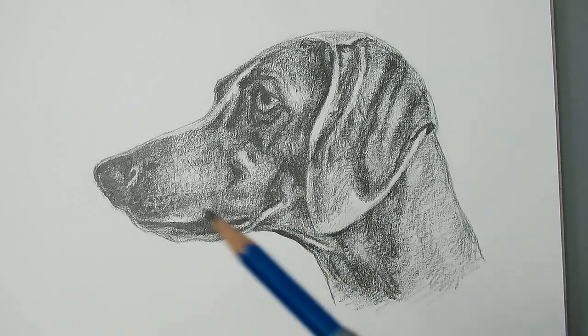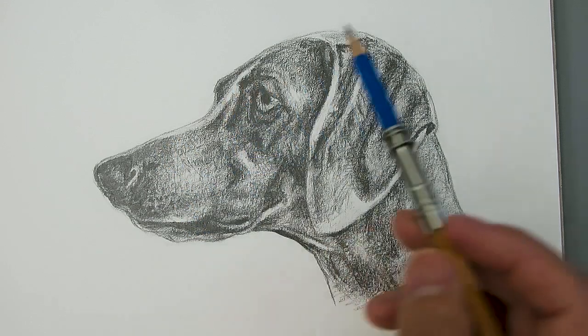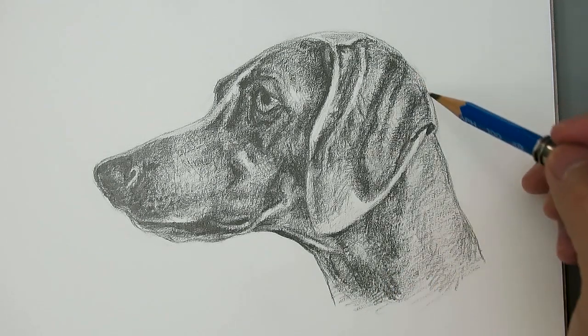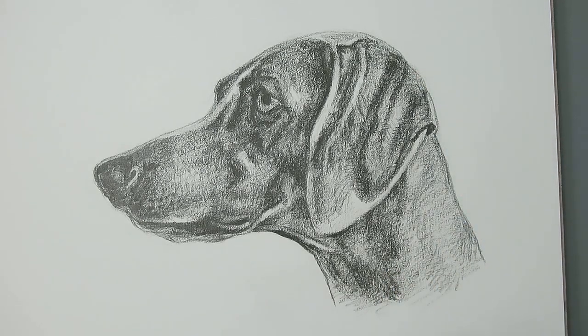So I'm just gonna leave it like this, and I did end up drawing a line around it just to make it a little bit more stylized, or else we're gonna lose the shape of the dog.